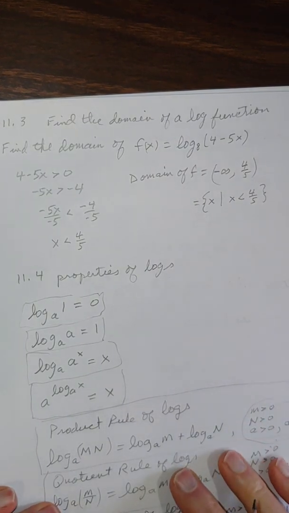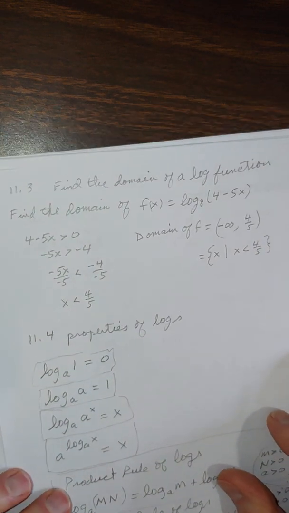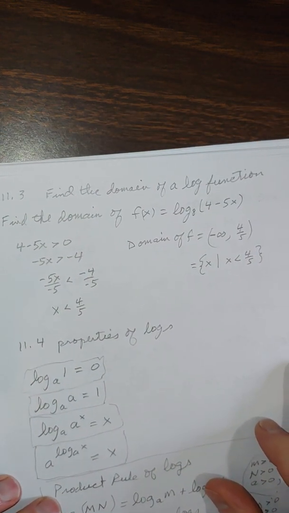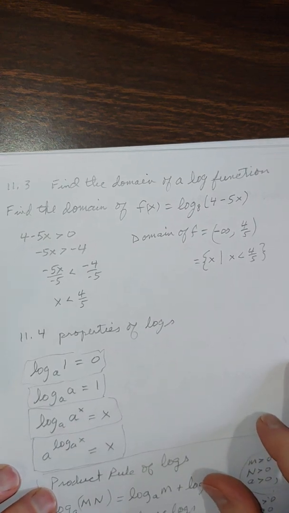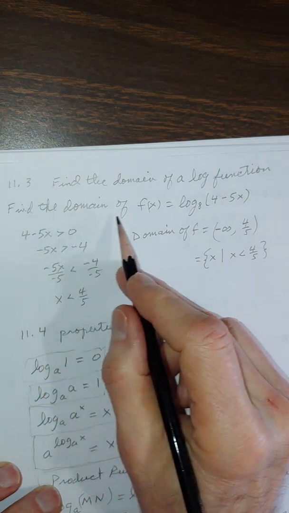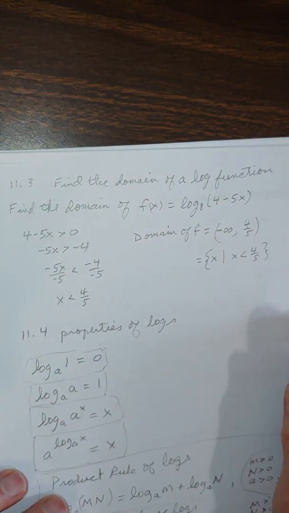Okay, let's go over section 11.4, but first, let me show you one thing that I didn't talk about in section 11.3: finding the domain of a logarithmic function. Suppose we're supposed to find the domain of f of x equals log base 8 of 4 minus 5x.